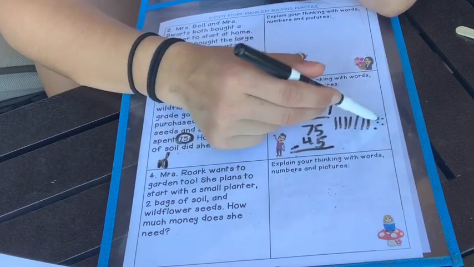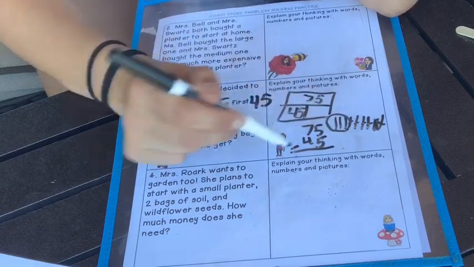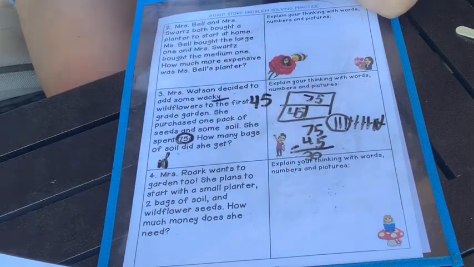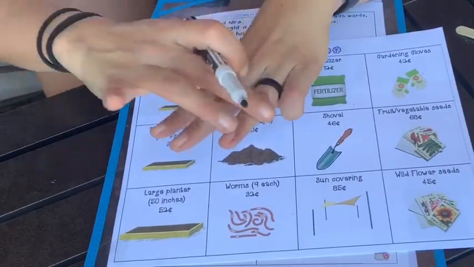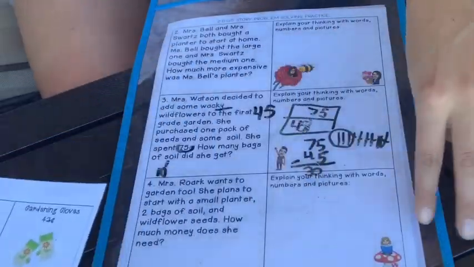Take away 5 ones. Those are gone. Take away 4 tens. 1, 2, 3, 4. And I'm left with 3 tens or 30. So if she had 30 cents for soil and each pack of soil is 10 cents each, 10, 20, 30. She bought 3 packs of soil plus wildflower seeds.